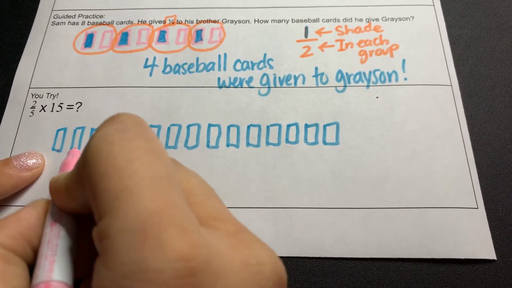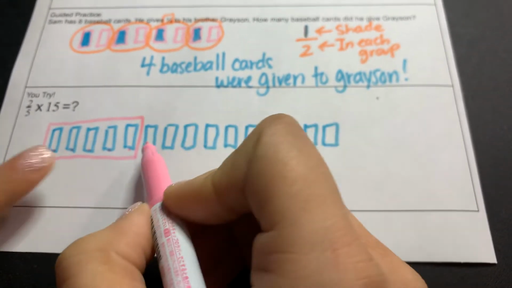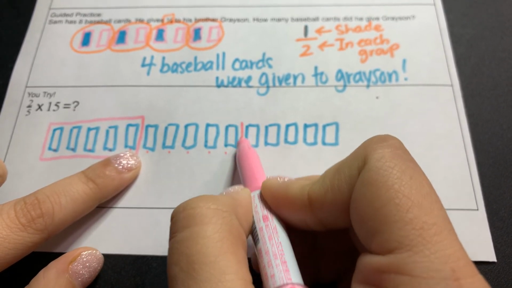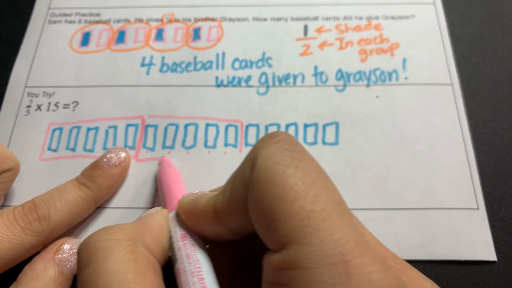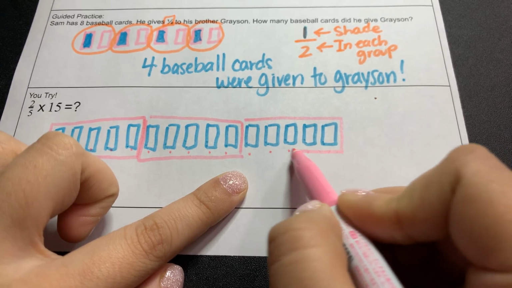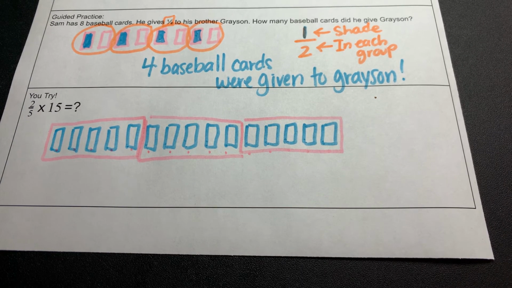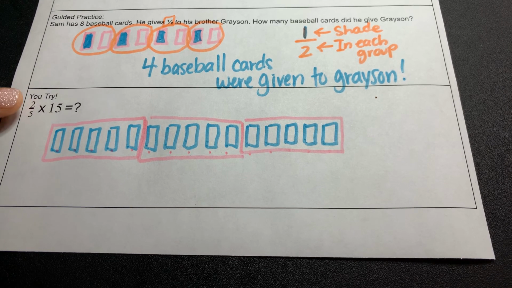So I'm going to take 1, 2, 3, 4, 5. So this represents one group. 1, 2, 3, 4, 5. Here's another group. 1, 2, 3, 4, 5. Here's another group. Okay, so now that I've grouped them, I know that I'm going to use my numerator to tell me how many I shade in every single group. So, how many do you think I shade in this group? Okay, so if you're looking at your numerator, you're going to shade 2 out of every 5.